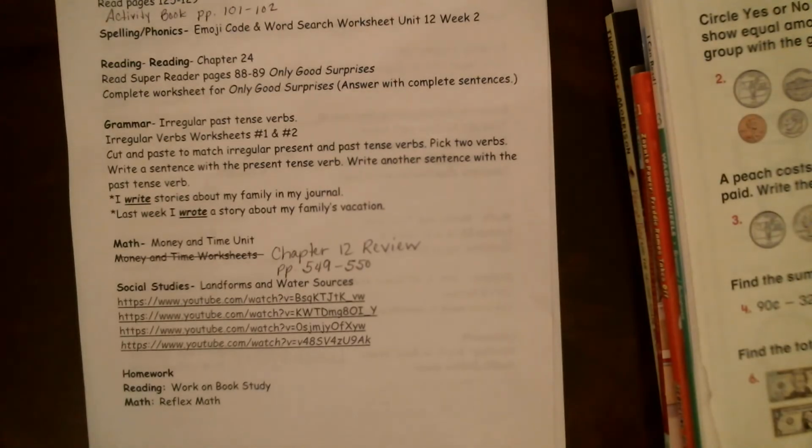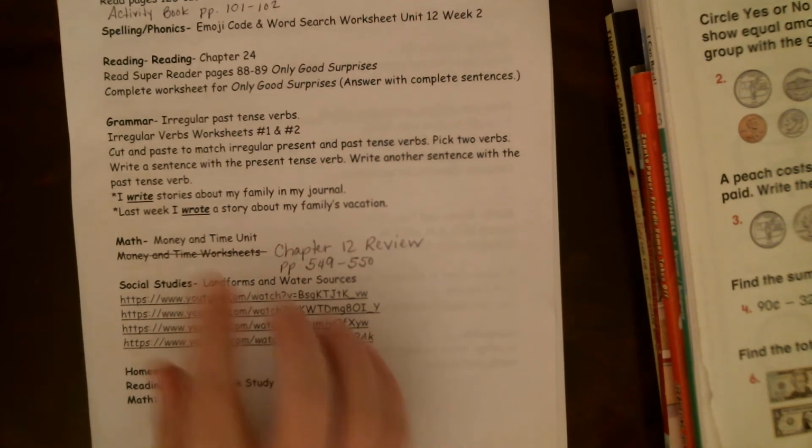After you match all of your irregular verbs, on the next page you simply pick 2 words and write 2 sentences with them, okay? Make sure that you're starting with capitals and that you're underlining the irregular verbs that you're using, okay?